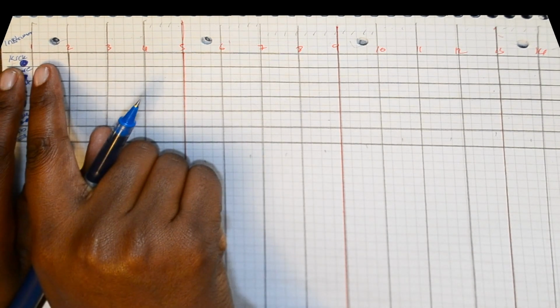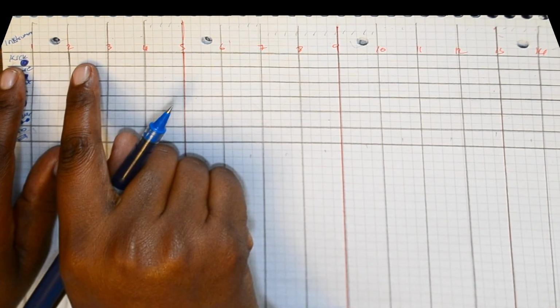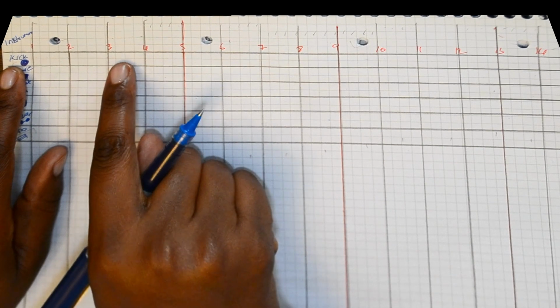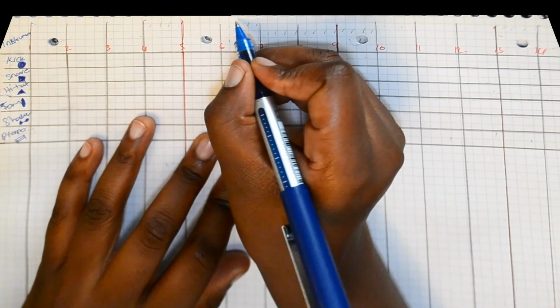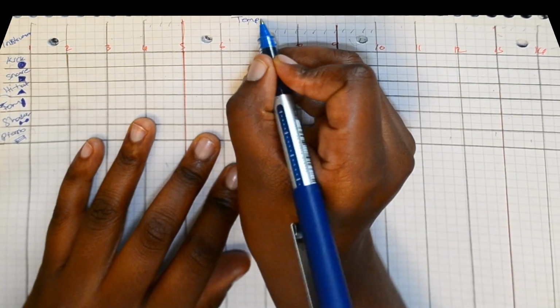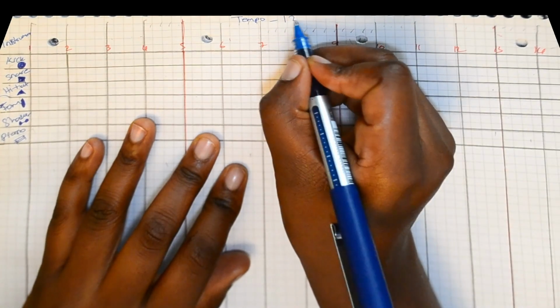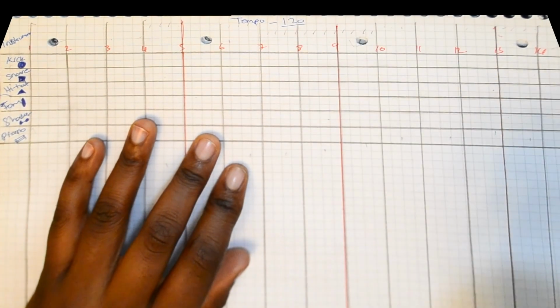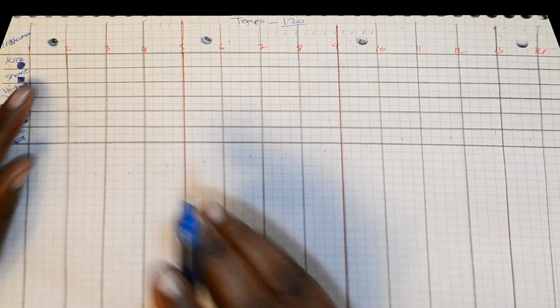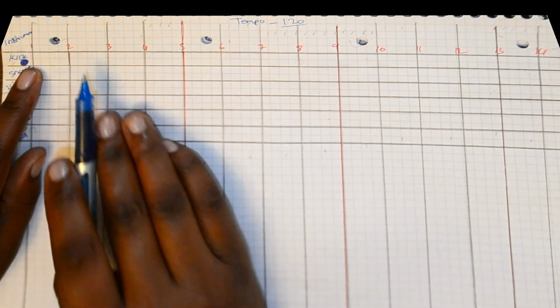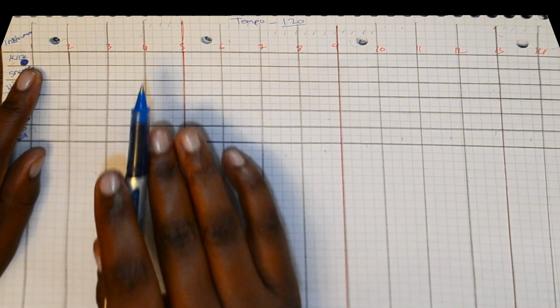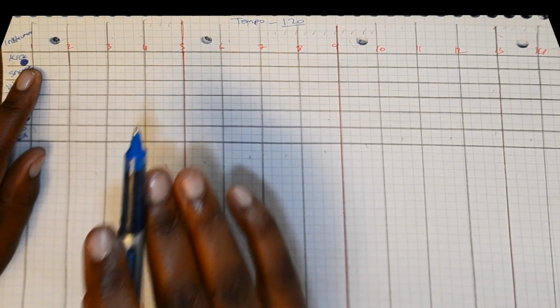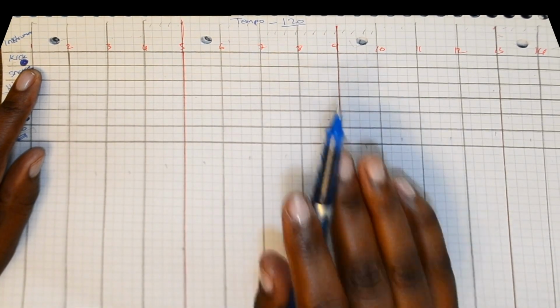So it's do do do do, depending on the tempo. So tempo information is here. Let's try and make a tempo of 120. I'm going to do doom ta doom ta doom ta.